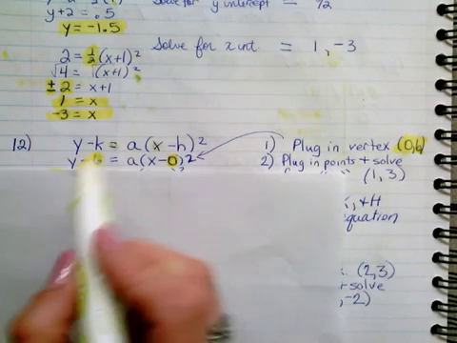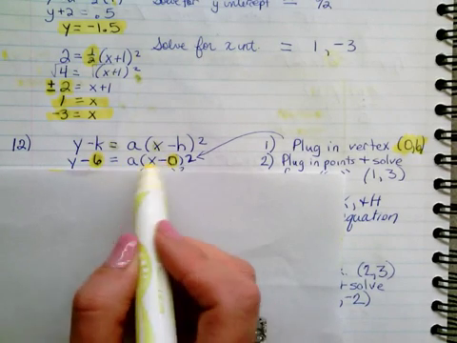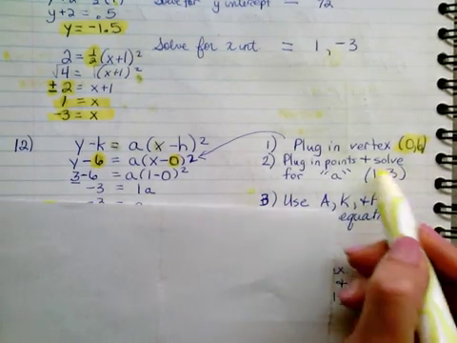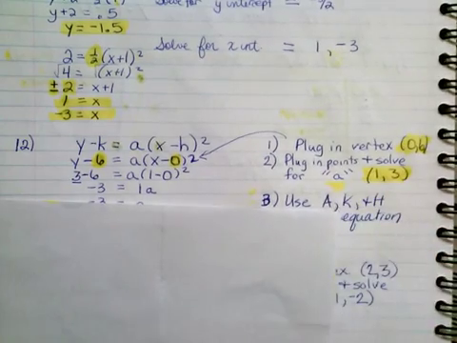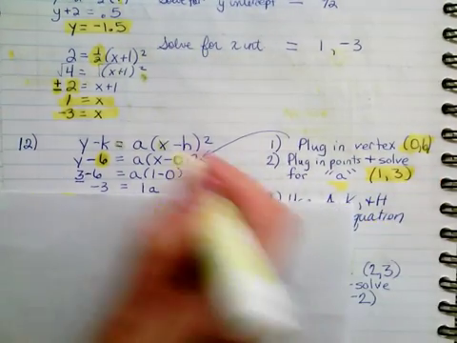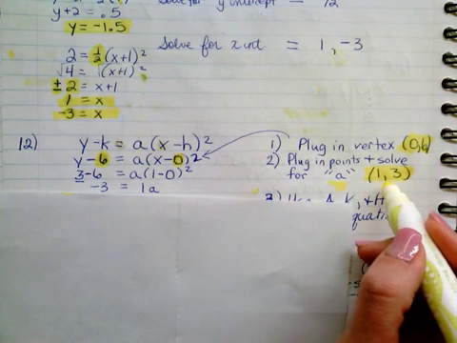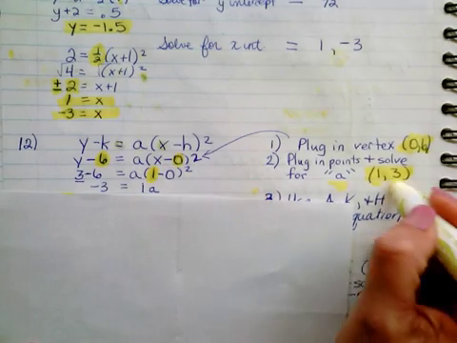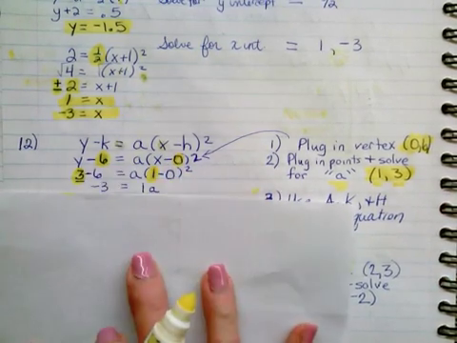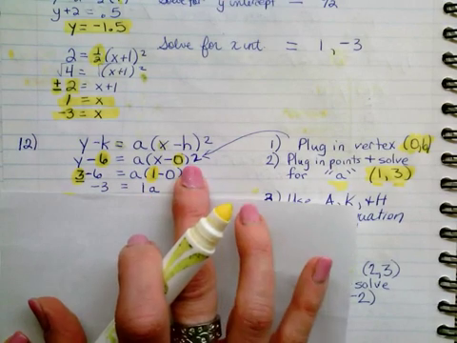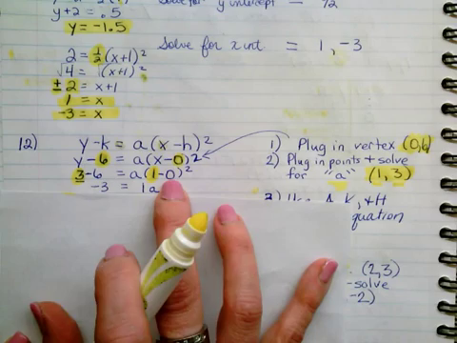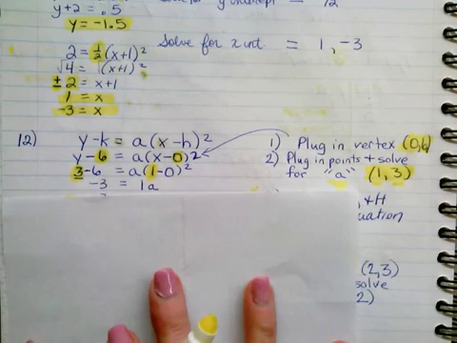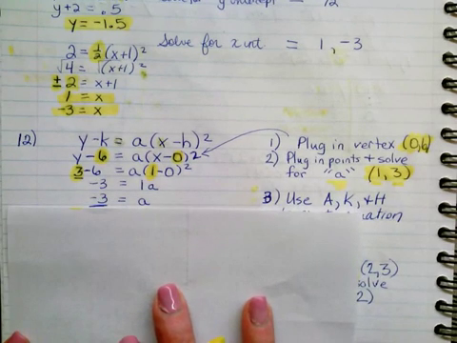So now I have the equation y minus 6 equals a, x minus 0 squared. I'm not done. Final step: plug in the points that they've given you and solve for a. They have told me that this equation hits this spot, so I am going to plug in this for x and that for y and solve. 1 minus 0 squared, so 1 minus 0 is 1, 1 squared is 1, 1 times a. 3 minus 6 is negative 3. Therefore, a's value must be negative 3.